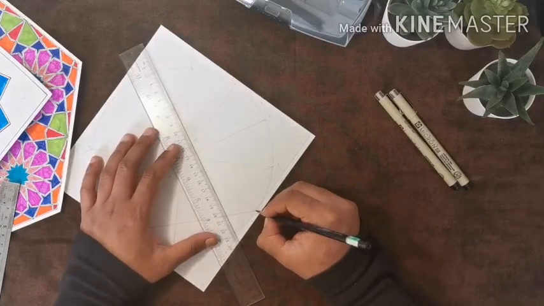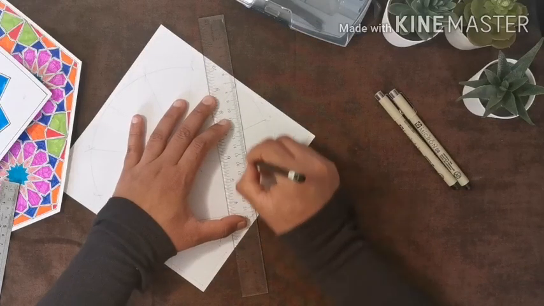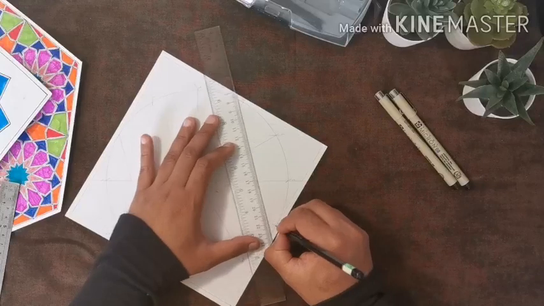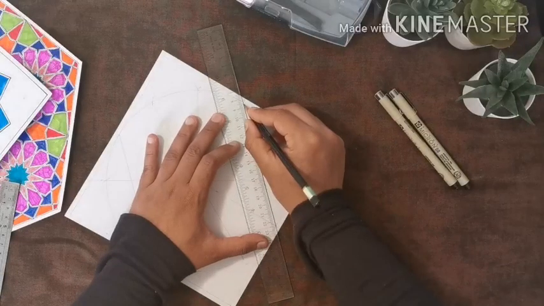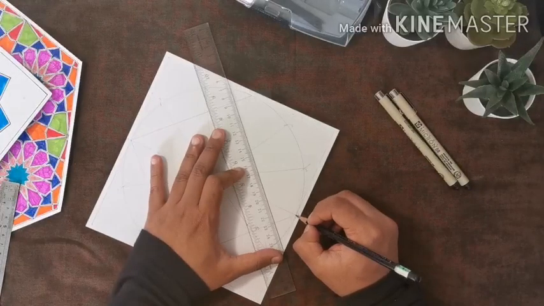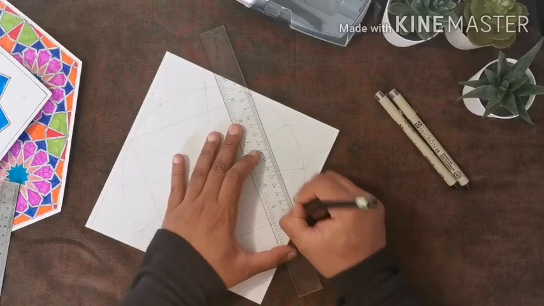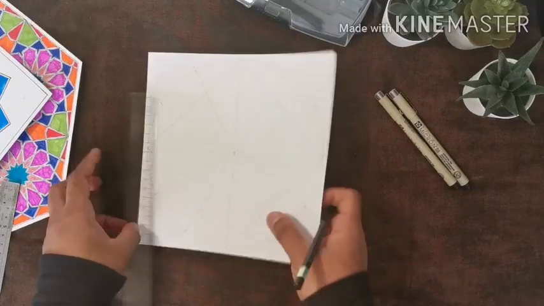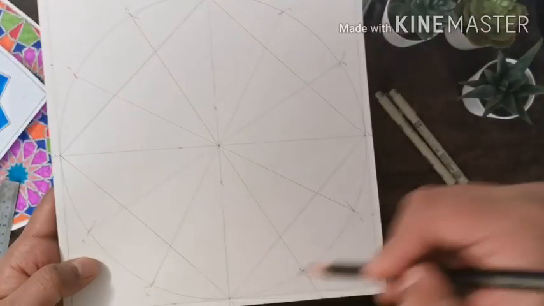Next, this one to this one, and from here to here, and from here to here. So now you can see the square is formed inside.